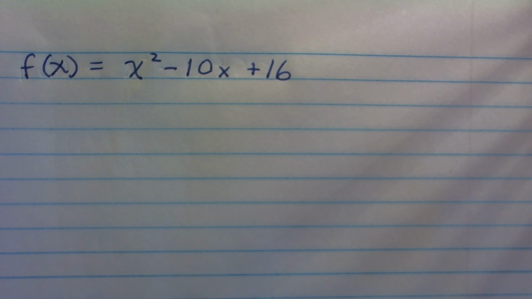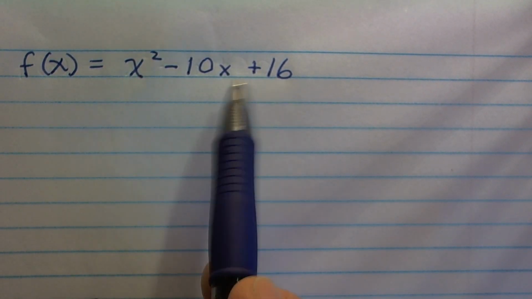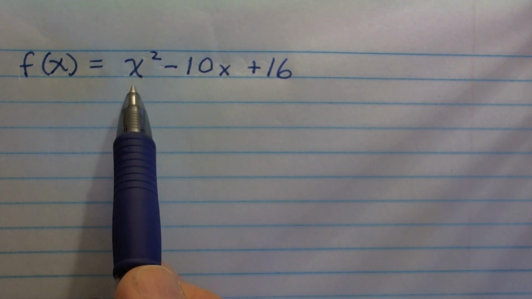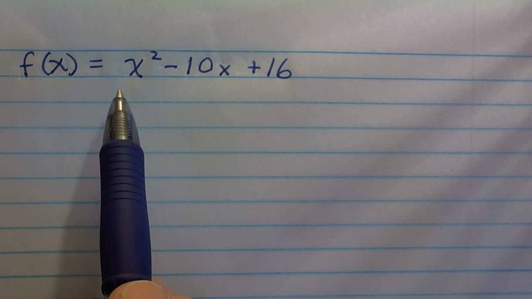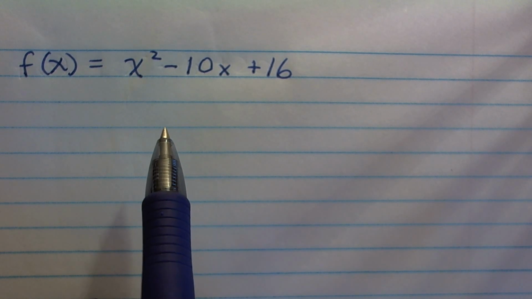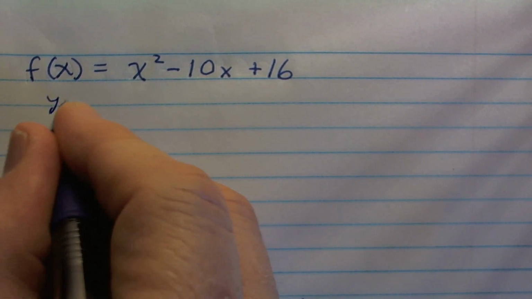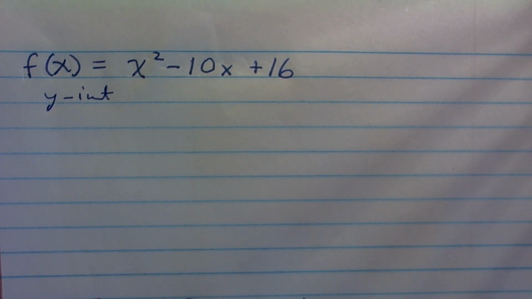So what I want to do is go over just some various problems that you might encounter on a polynomial exam. So here's the first one. This is a second degree polynomial. And usually what we want to find out from a second degree polynomial is we're interested in the y-intercept, the roots, and the vertex.